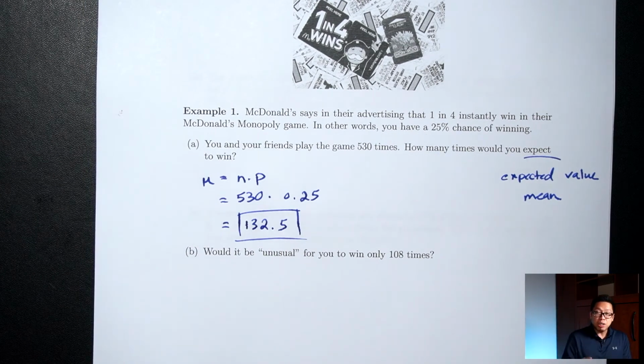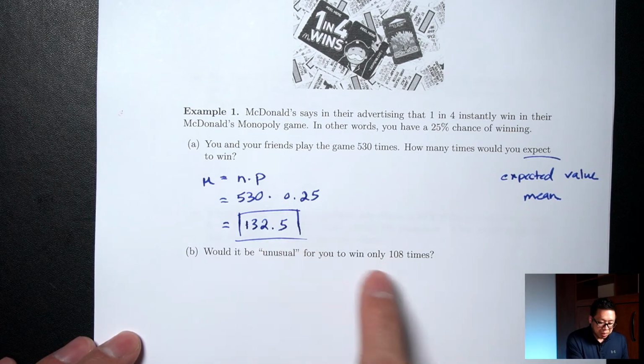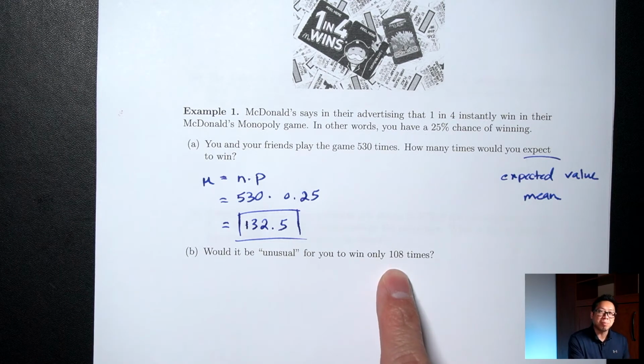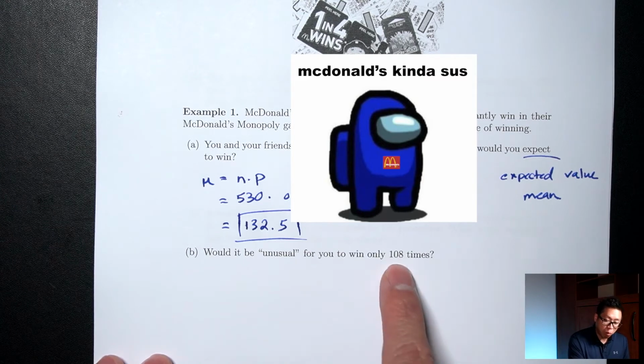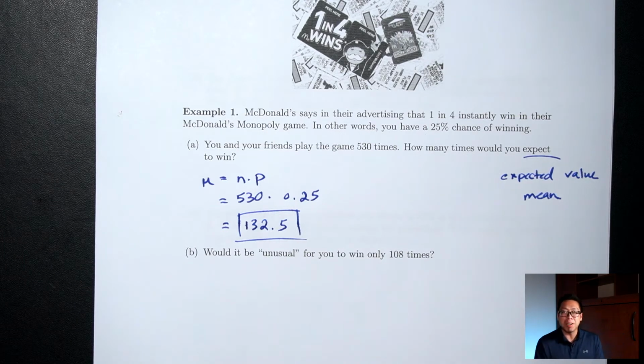Now say you guys actually played the game and you only won 108 times. Is that too low? Is that so low that you would say something shady is going on? Could you sue McDonald's for winning only 108 times? Say you do sue McDonald's. What is McDonald's going to say? I'll tell you exactly what McDonald's is going to say.